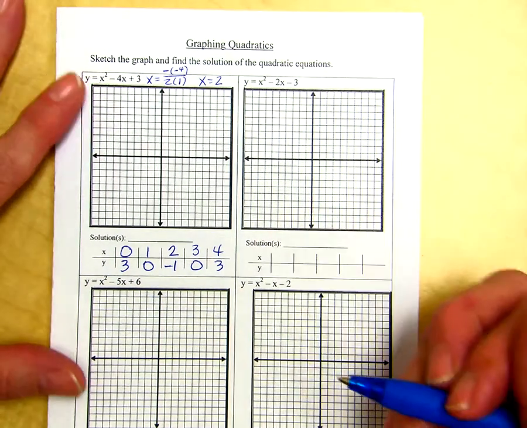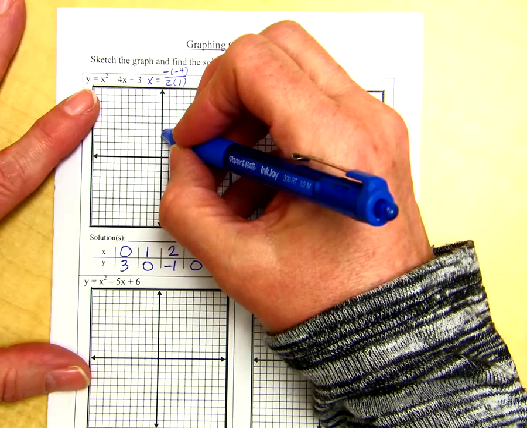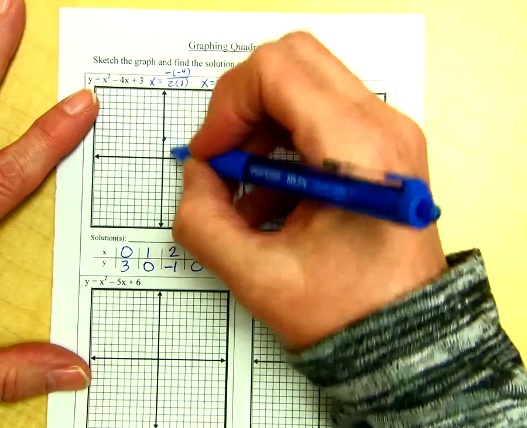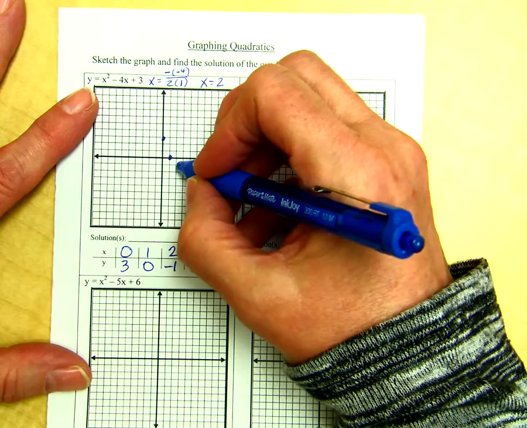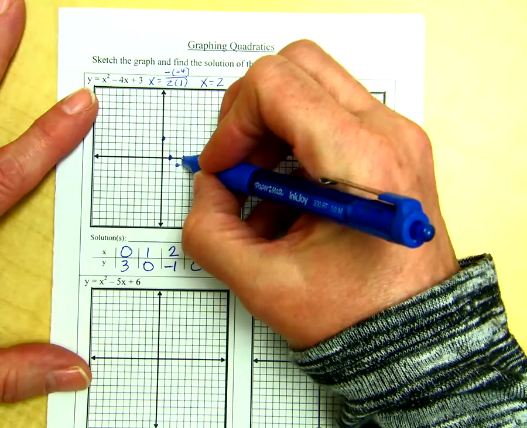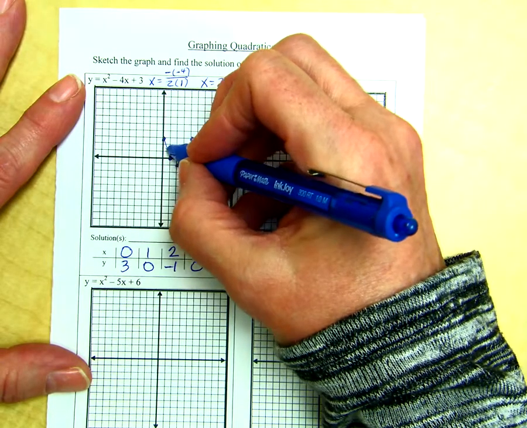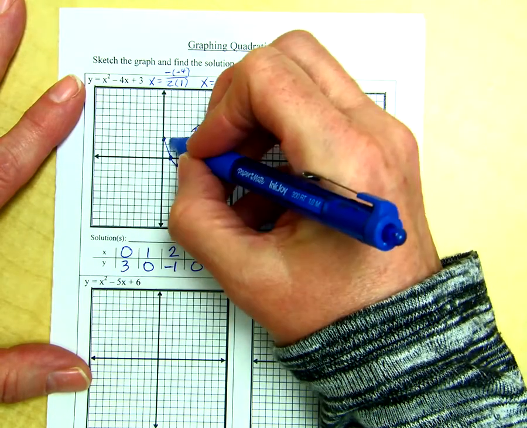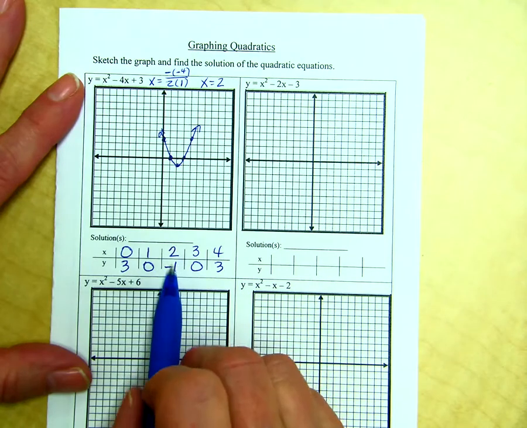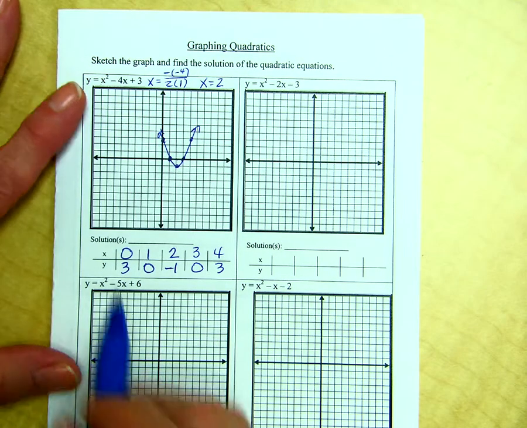Now we just need to graph these few points. 0, 3, 1, 0, 2, -1, 3, 0, and 4, 3. So here we have our sketch. We have our vertex at 2, -1, and they want to know the solutions.